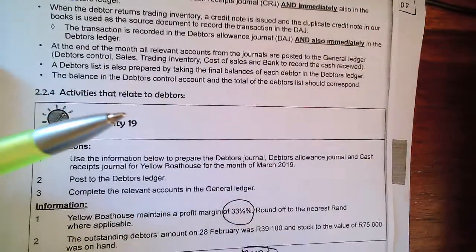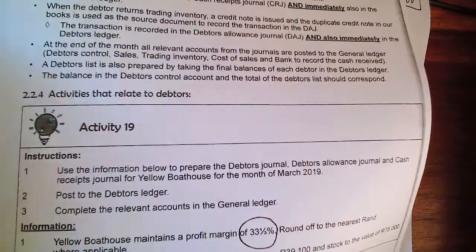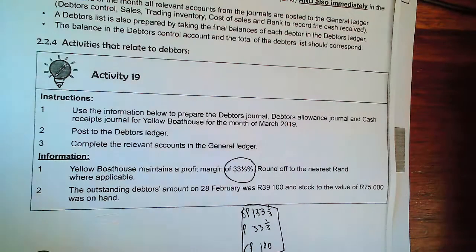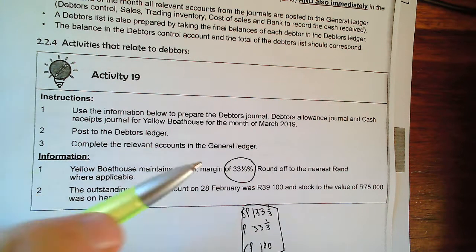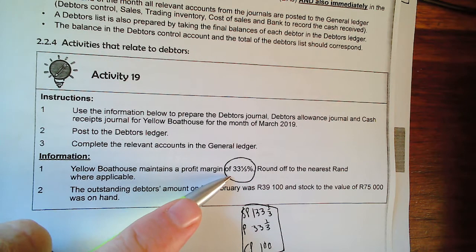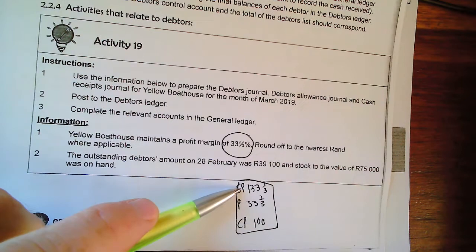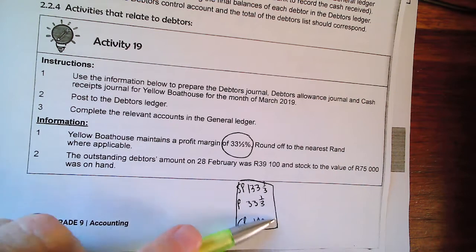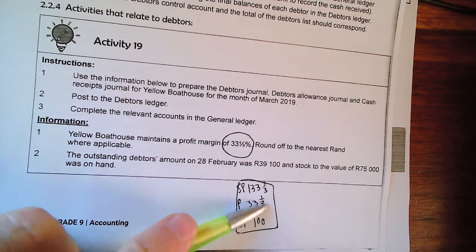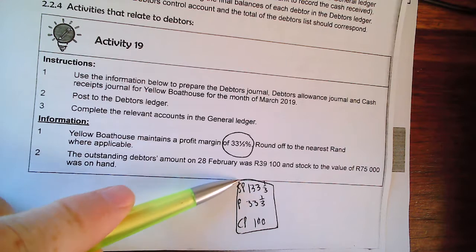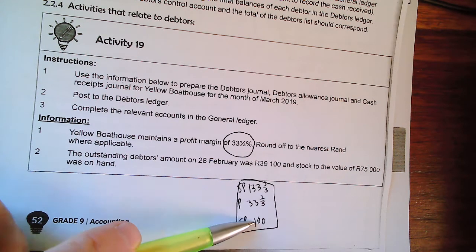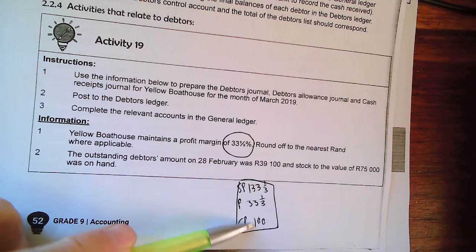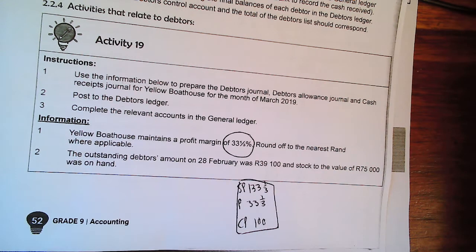Another thing we must remember is that they will give you a profit margin so you can work out your cost price. The profit margin is 33 1/3%, so the cost price is always 100, the profit is 33 1/3, and therefore your selling price is 133 1/3, because you add the profit to your cost price to get to your selling price.